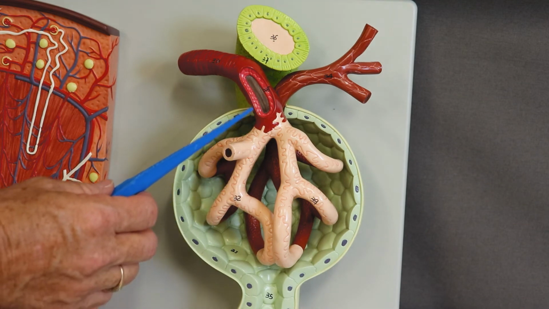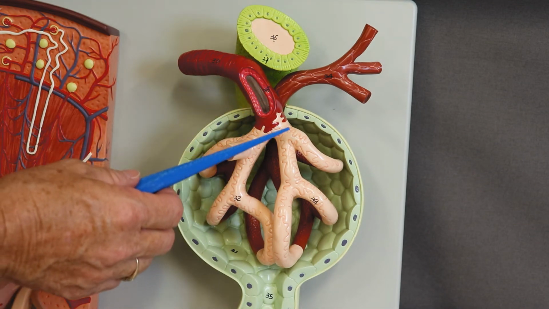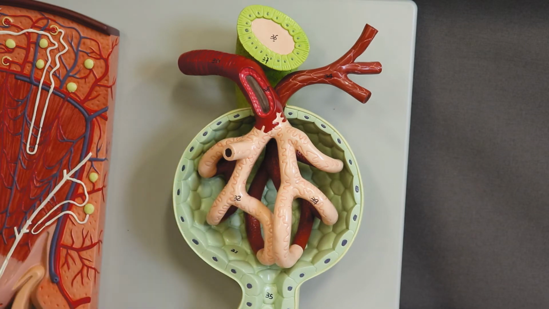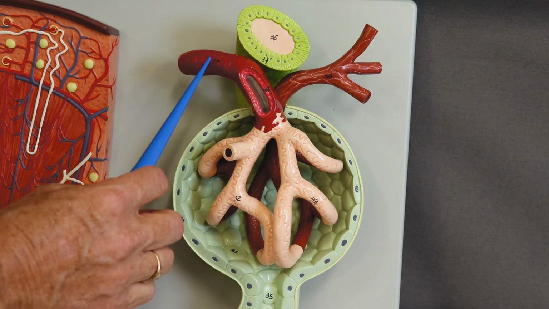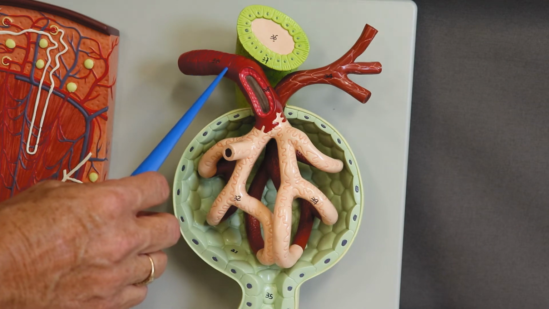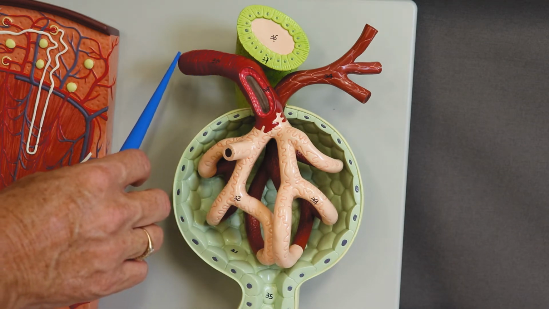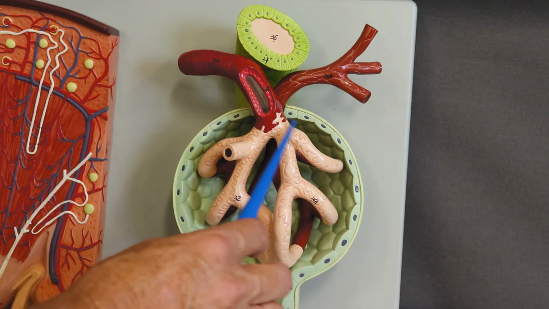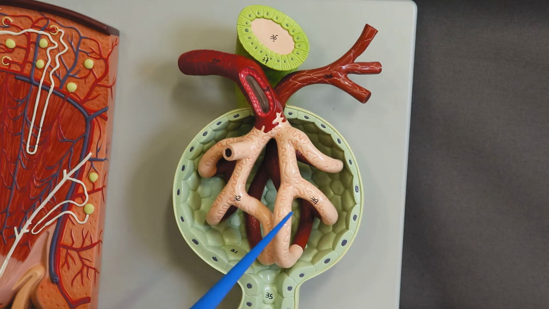So now we're going to enlarge the area that has the glomerulus in it. The glomerulus is a bundle of capillaries that serves as the filter for the blood. So we've now enlarged what we've talked about previously. Here we have the afferent arteriole bringing its blood into the system of capillaries that are the glomerular capillaries.